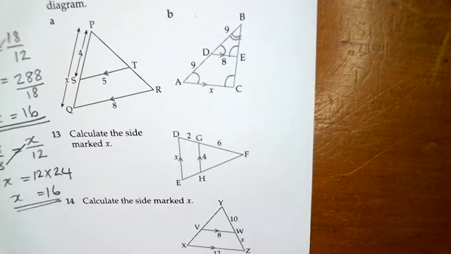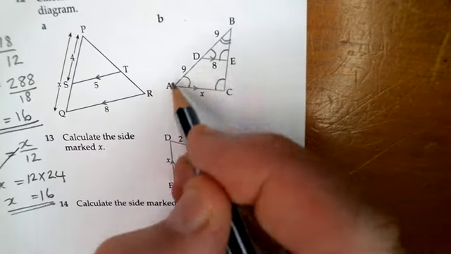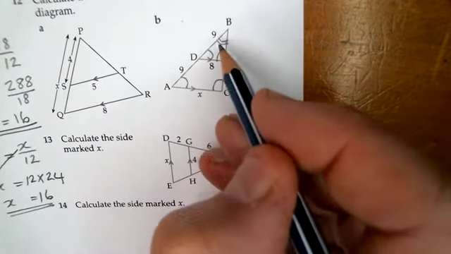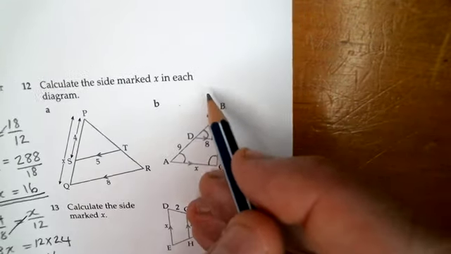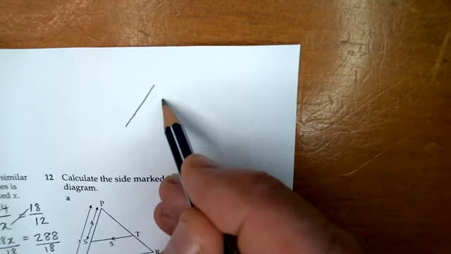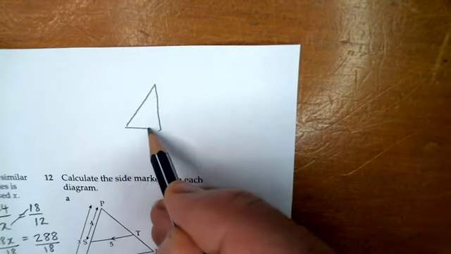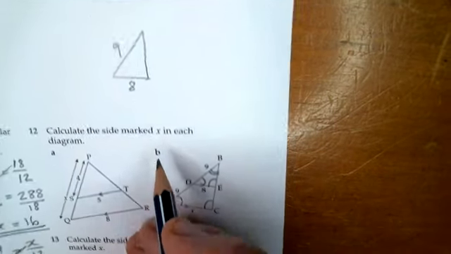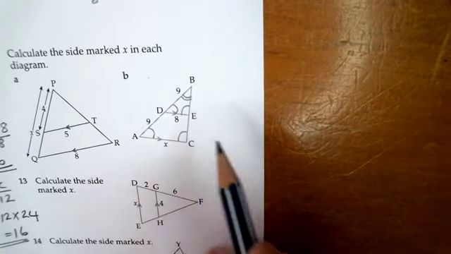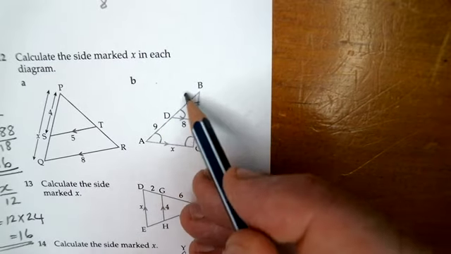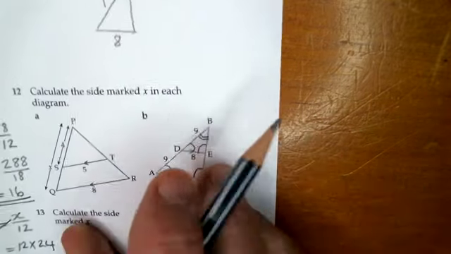So really I would redraw this as two triangles. Let's look at this little one on top, which is 9 and 8. I'm just going to draw that separately. Here it is. So we've got one triangle which is nice and small, with sides 9 and 8. And then you've got this one here, which is the whole of this, which is 2 9s are 18 and x. Let's draw that one.